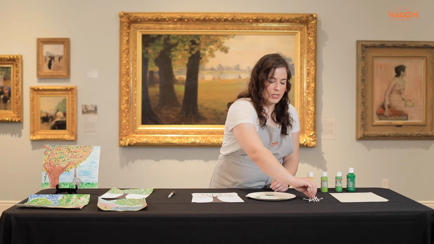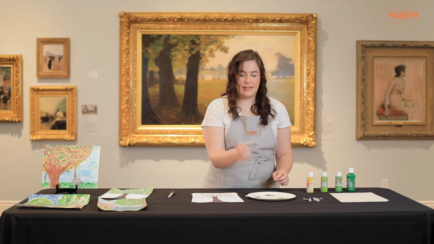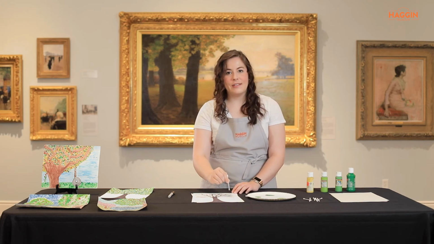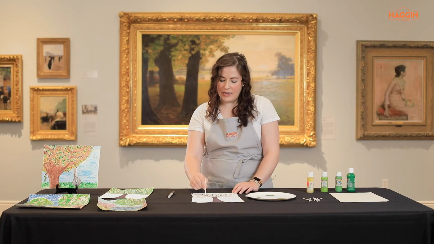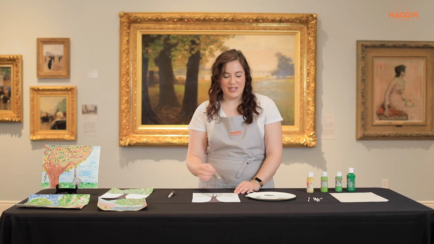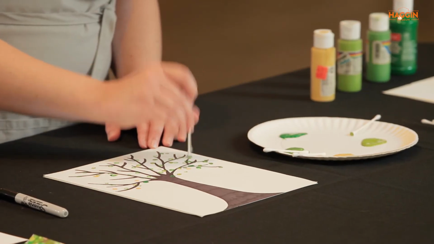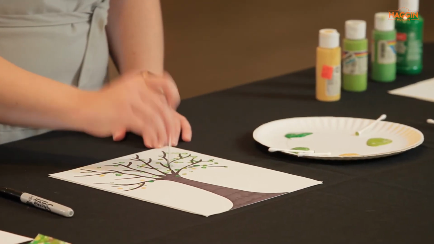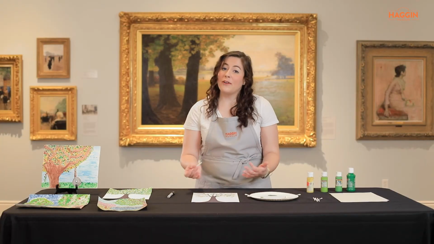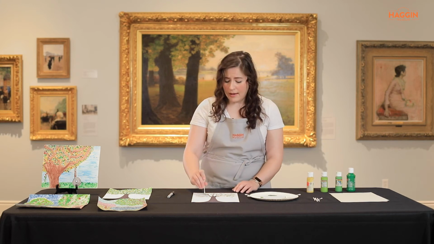And then once you're ready for another color, put another color on a fresh Q-tip and just keep going and keep going, mixing all of the colors, taking turns for all the colors you want to use and include on your tree. Really, you can do this so your tree is as full or as sparse as you'd like. If you do a winter tree, you will have fewer leaves on it. You might even have some snow if you'd like to do that.